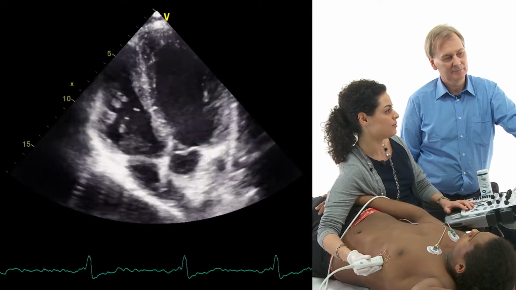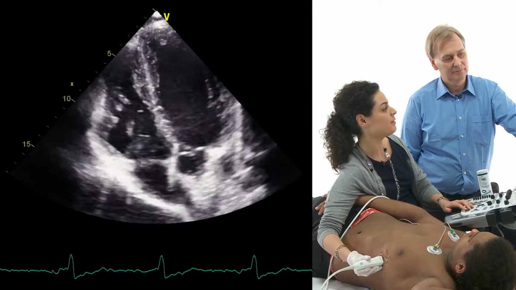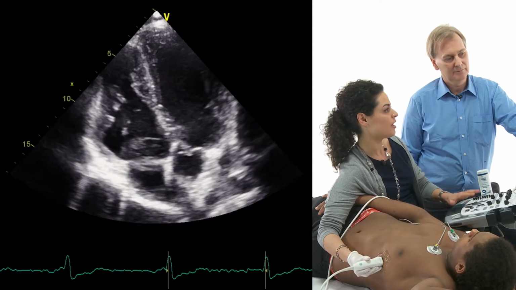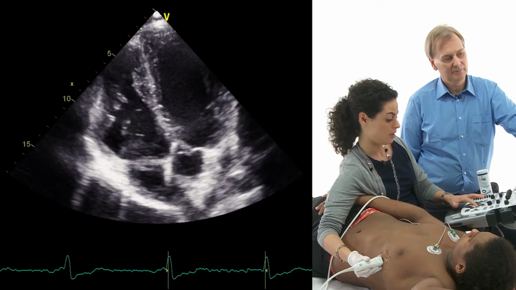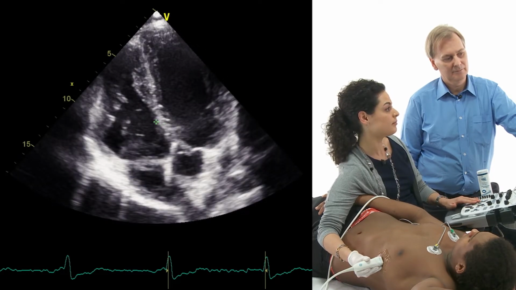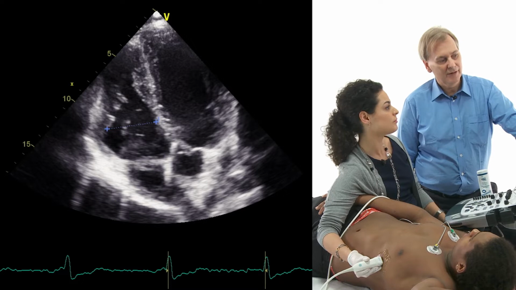We get a nice view where we see 2 leaflets of the tricuspid valve opening. We freeze it, and we simply measure the distance between the septum and the lateral wall. So pretty much at the same level that you would measure the left ventricle.